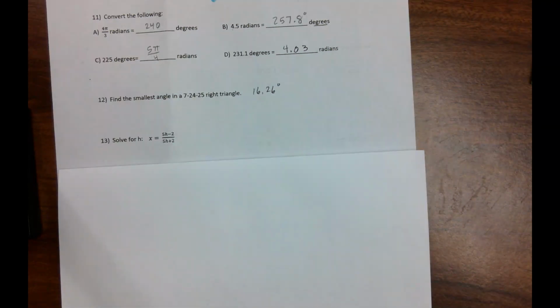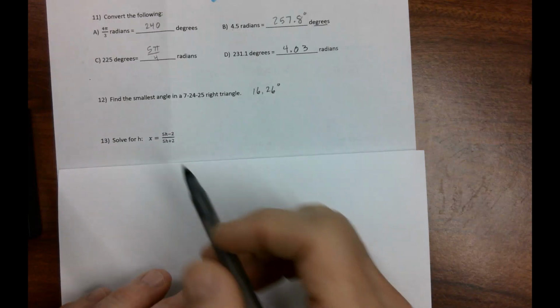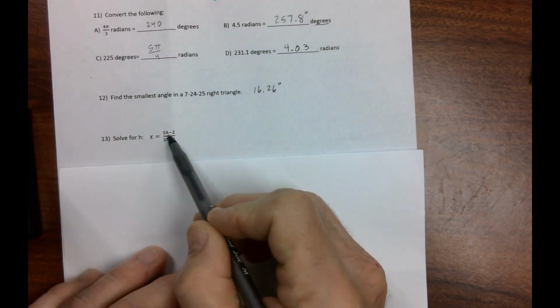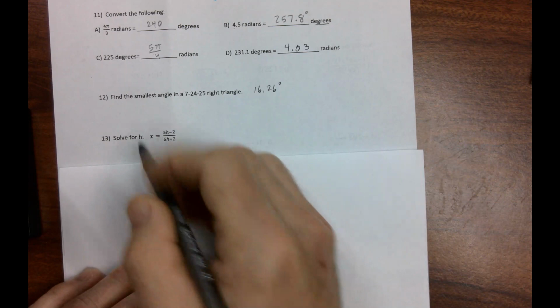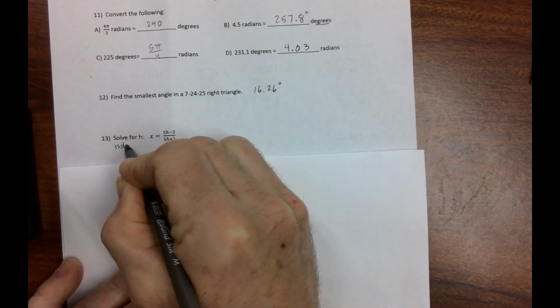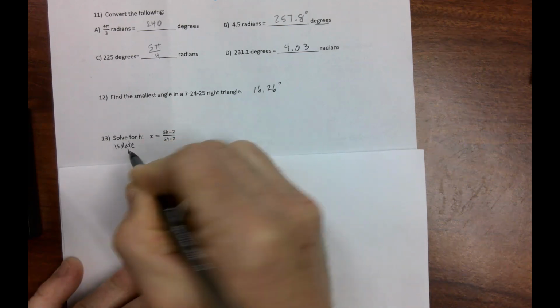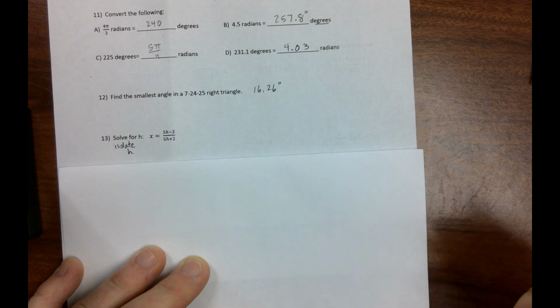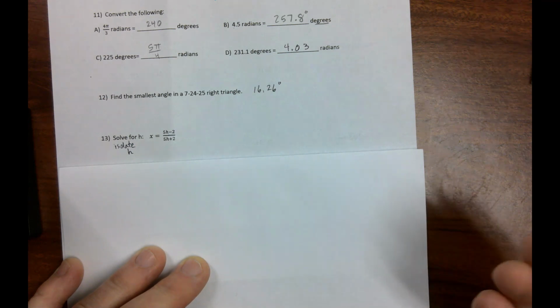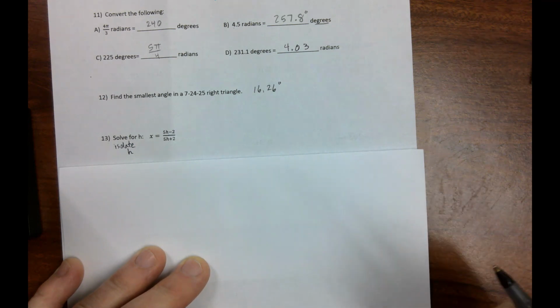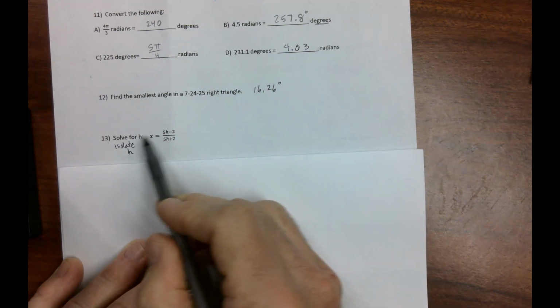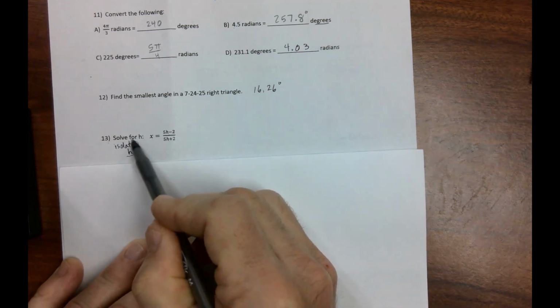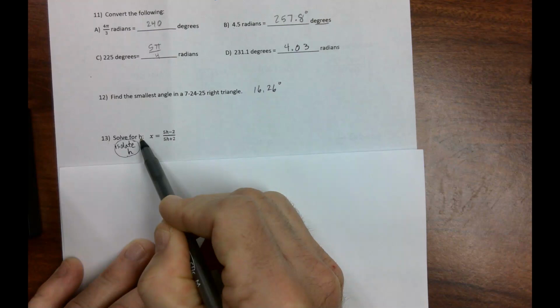Number 13 says solve for h. Now, you can tell there are 2 variables, so this really means isolate h. A lot of you, when we took the Unit 1 test, thought you had to find h, like h is 12 or 12.9. That's not what we're doing here. We're just algebraically isolating the variable h and then calling her good.